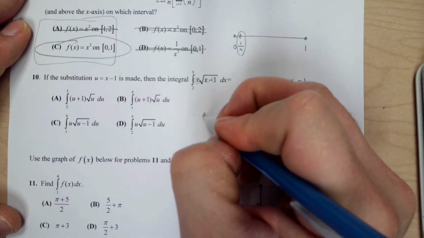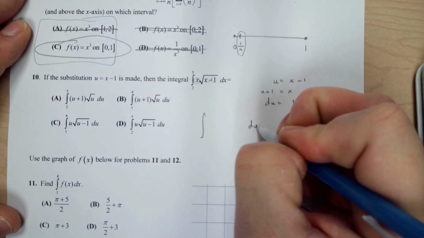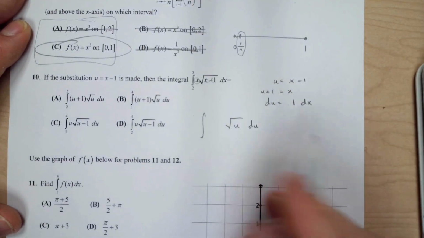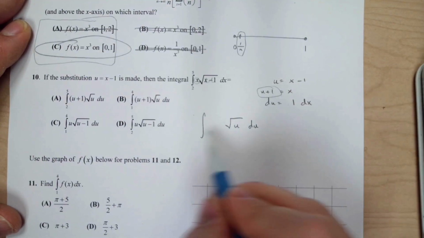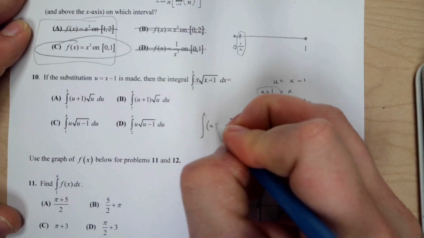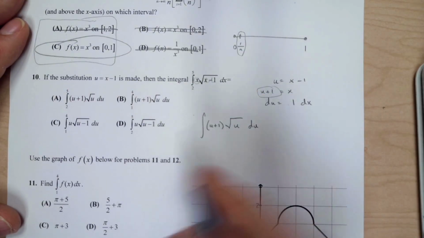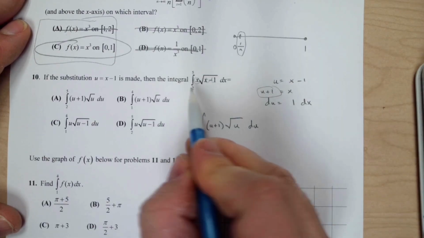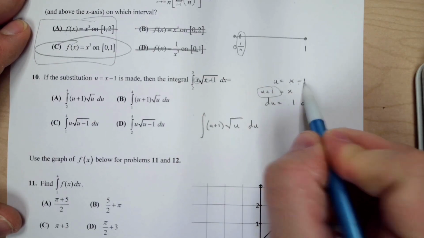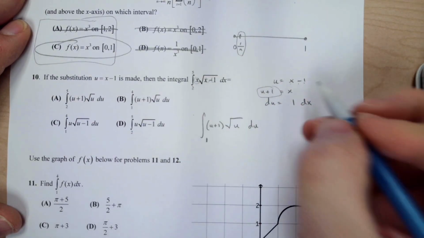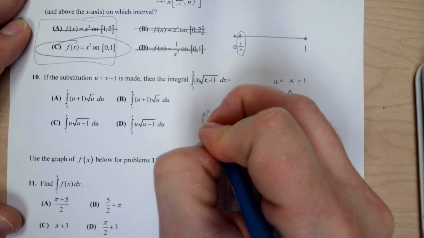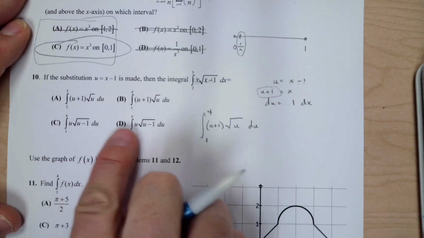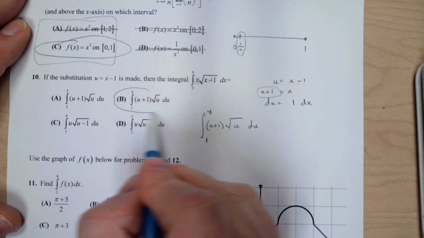So if I integrate this now, and I put du, and I put a square root of u here, I need to make sure I put that in front of the square root. And then more importantly, I have to change these limits. So it used to be 2 and 5, but now it's going to be 2 minus 1 and 5 minus 1. And so I'm looking for this. Here it is.